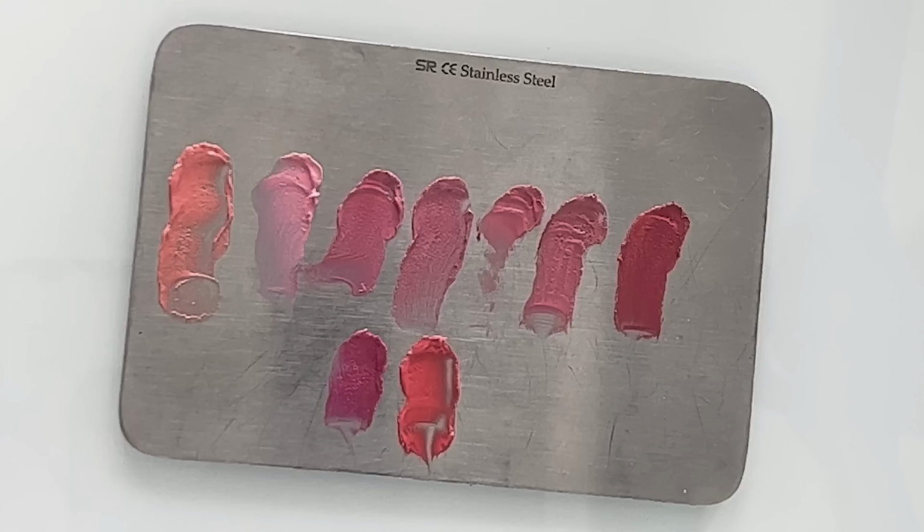But based on what I've just talked about regarding temperature, looking at the colors again, I already know that some of these pinks are probably too cool for me, and this coral is likely too warm for me. Let me show you what the warm coral looks like on me.